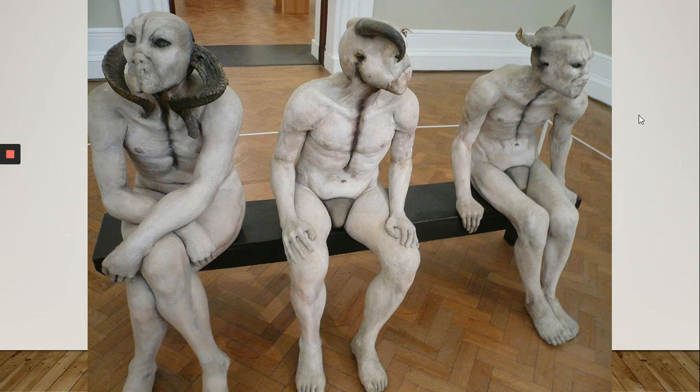Describe details about their bodies. There is a deep cut down their chests. Their genitals are covered, and they have horns and black eyes.